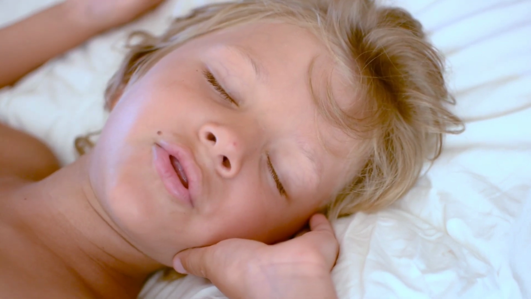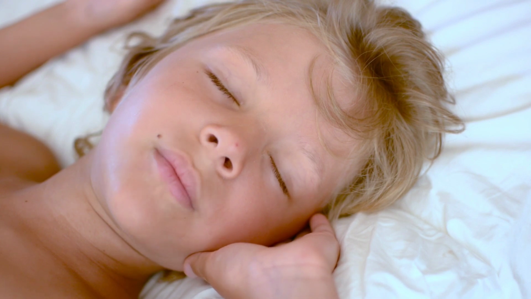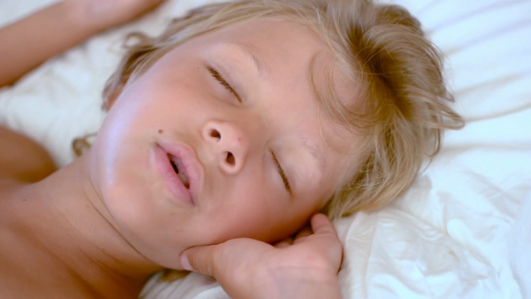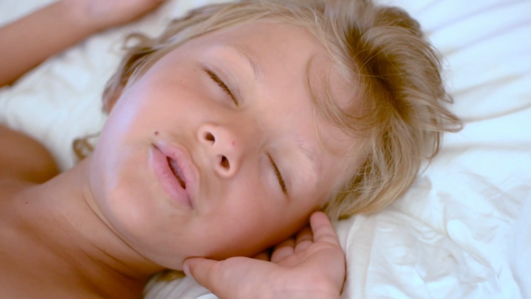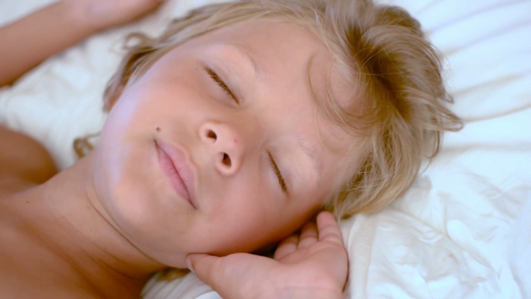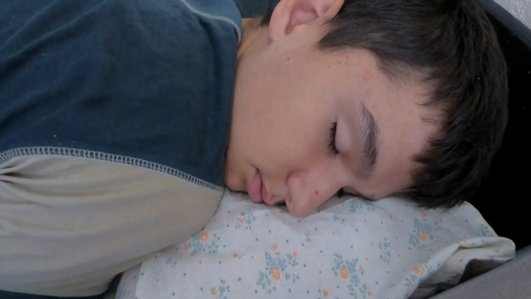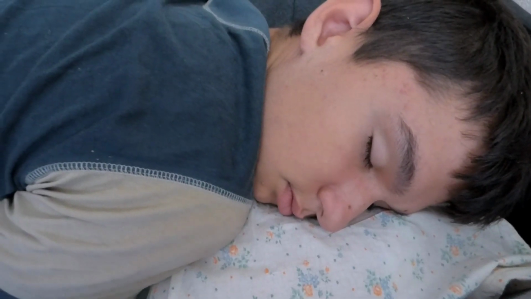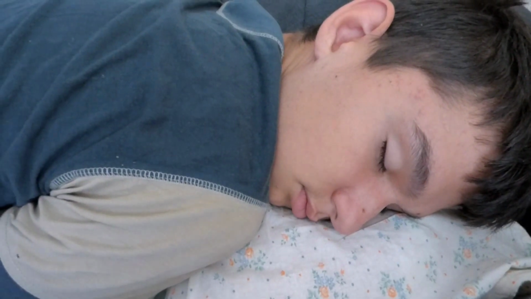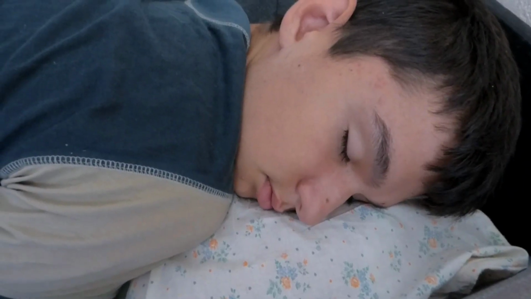So what is habitual snoring? Habitual snoring occurs when a person snores over a period of time. This one is not caused by any external factors, and it is not common. This type of snoring can be a sign of asthma or sleep apnea.